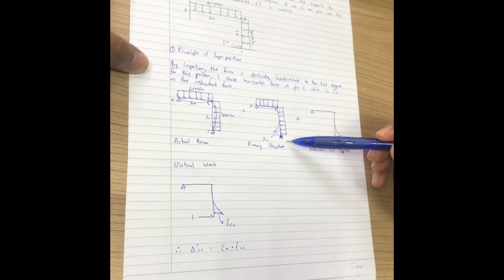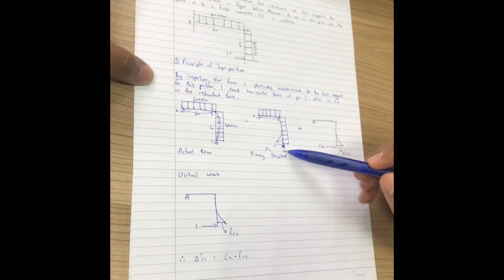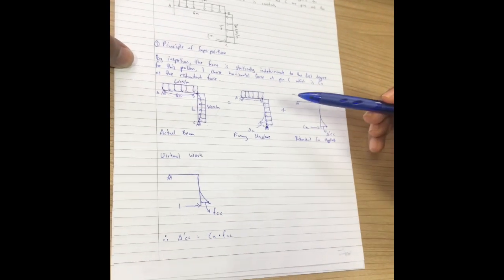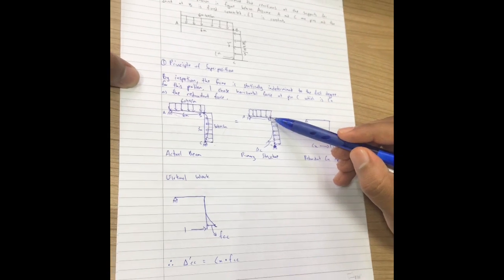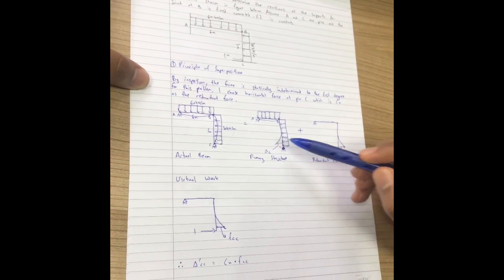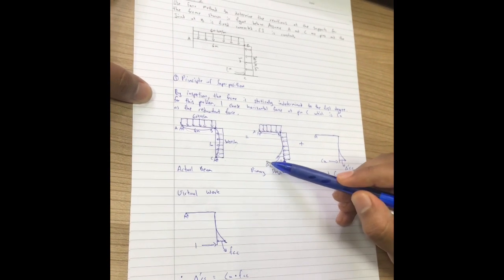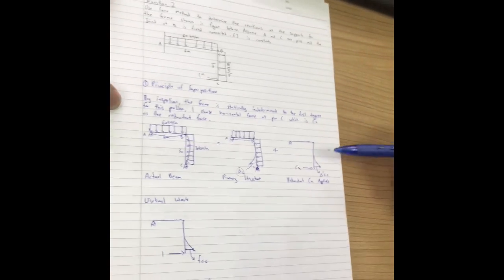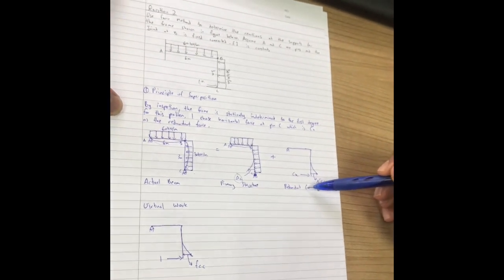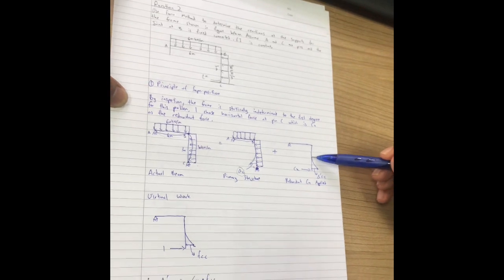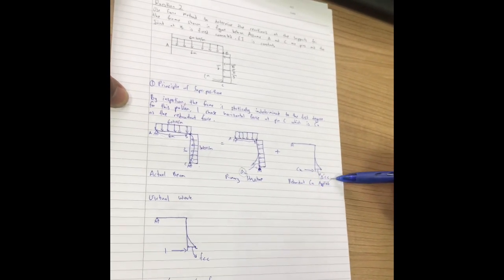This is when we remove the redundant. This is the primary structure where we remove the redundant Cx, and we can see the deflection of this beam is changed to this, and this is our delta C here. And this is when the redundant Cx is applied, we get this deflection, which is delta prime CC.